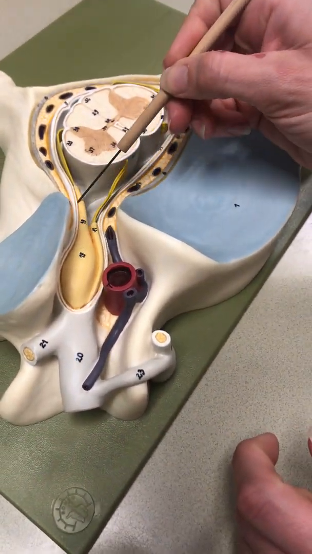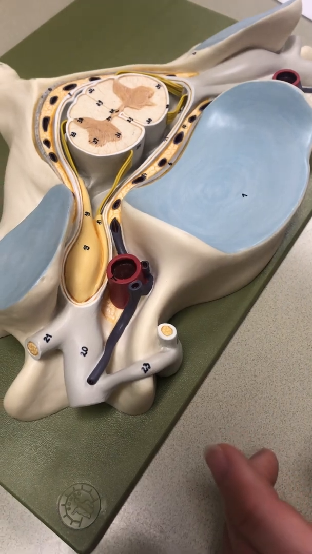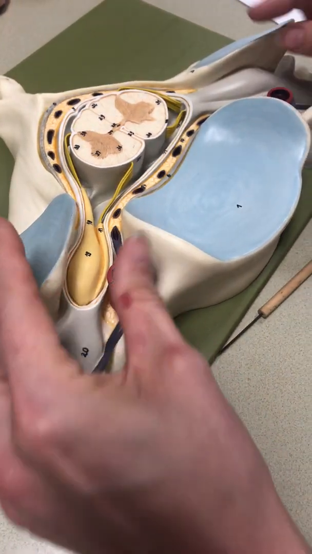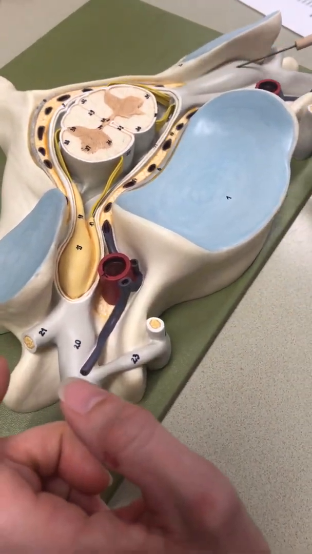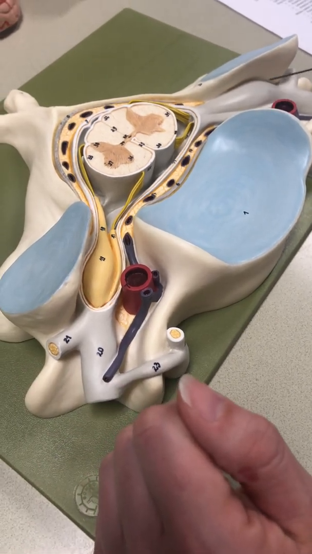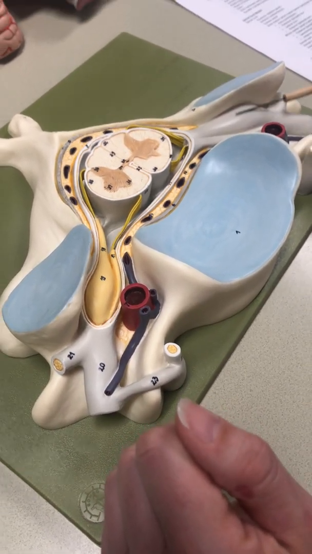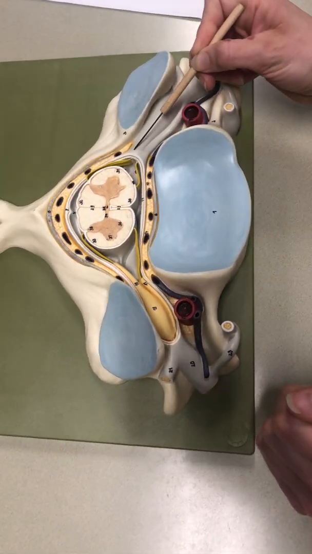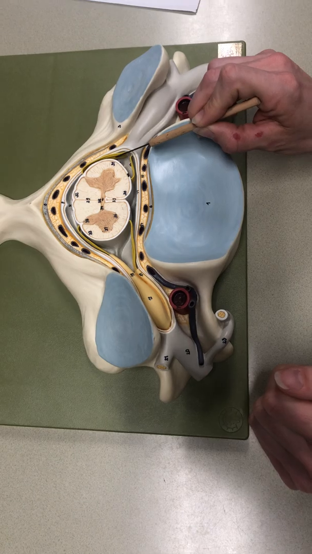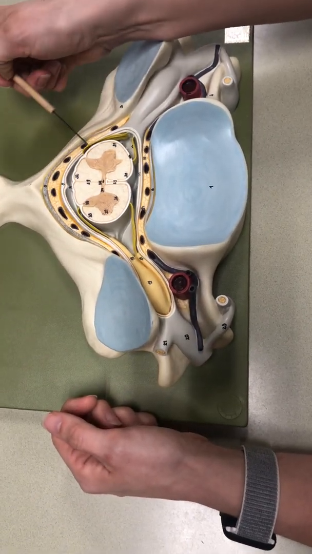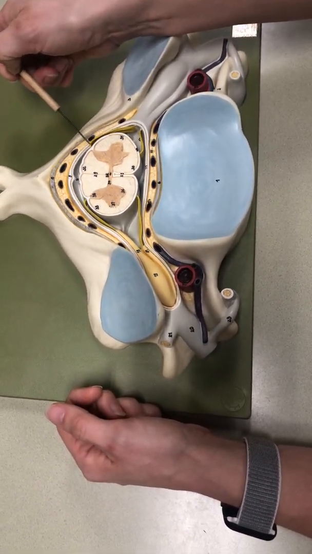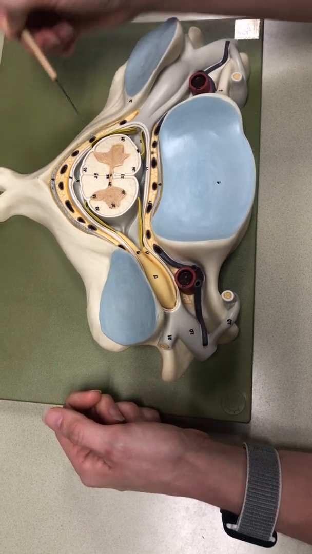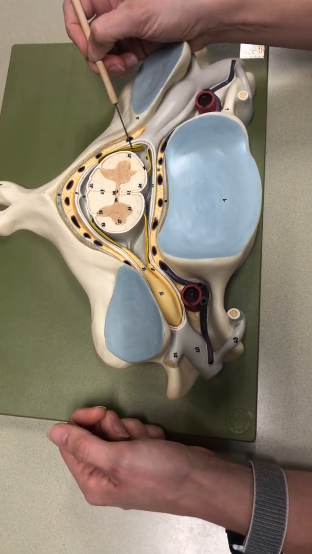There's a dorsal root and a ventral root, yes? So spinal nerves split into dorsal roots and ventral roots. The dorsal roots, where you see this dorsal root ganglion, the dorsal root contains only sensory neurons. Right here, these are nerve fibers of sensory neurons. This is the dorsal root, okay?